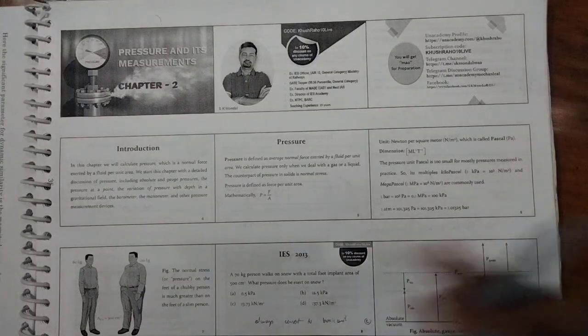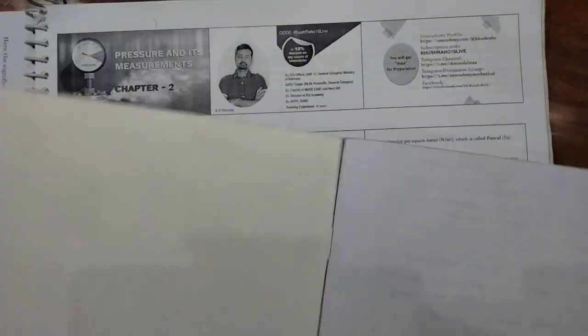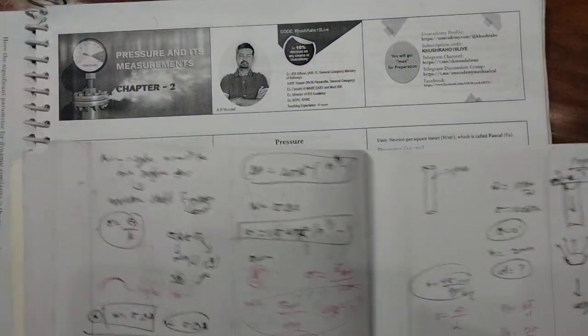So I will take it and write it down so we can have a better and clearer understanding.